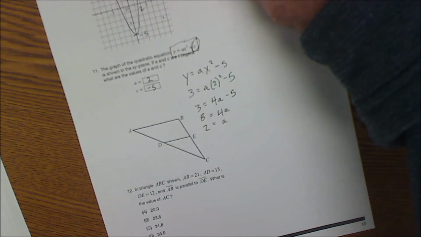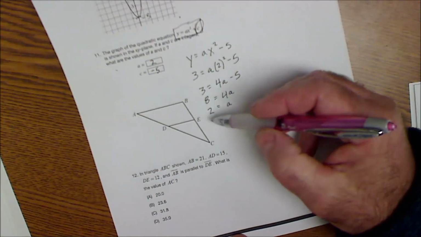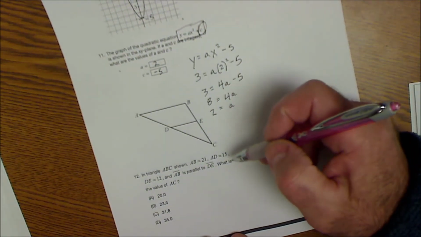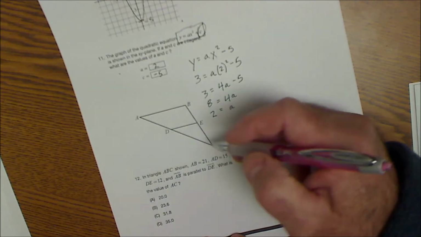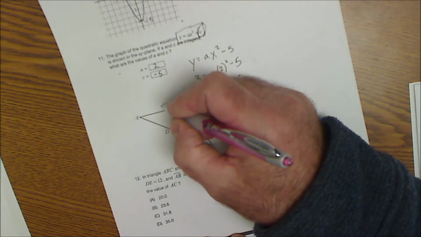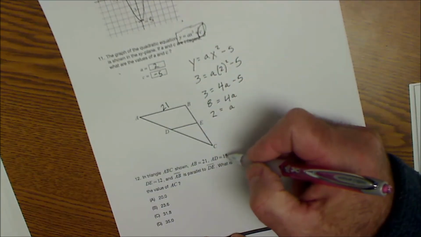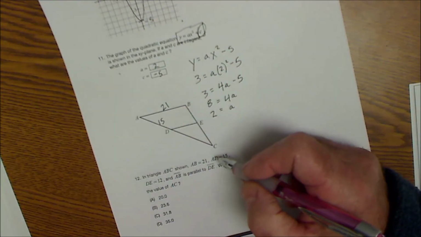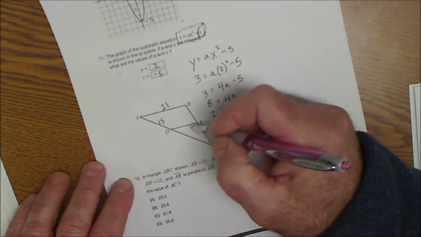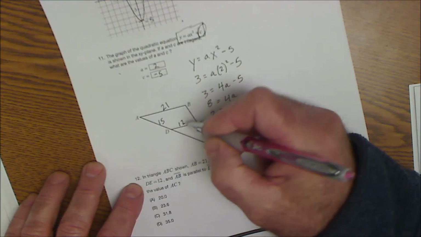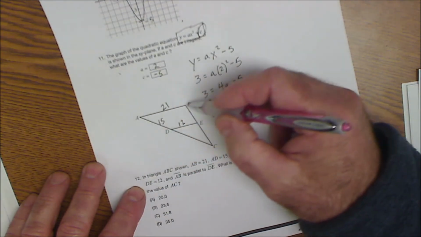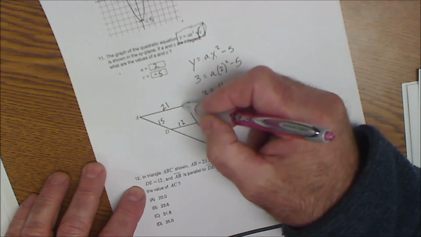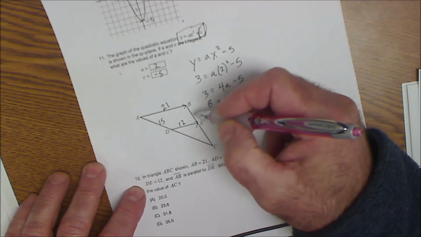Let's see here. Up above, in triangle ABC, AB is 21, so I'm just going to transfer my information to the diagram. AB is 21, AD is 15, DE is 12, and AB is parallel to DE, so these are parallel lines.